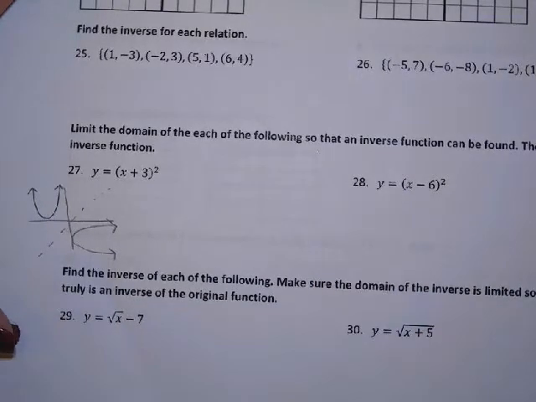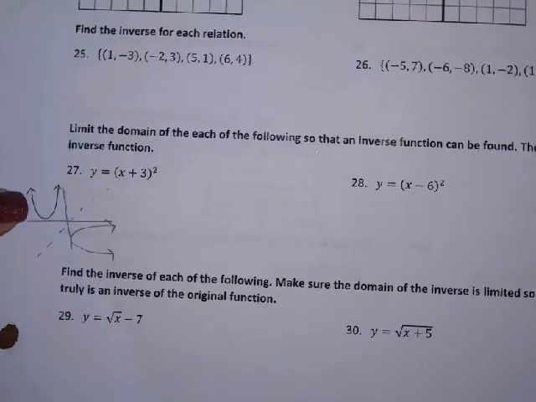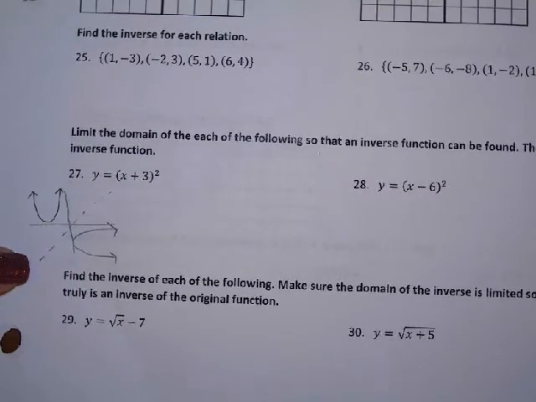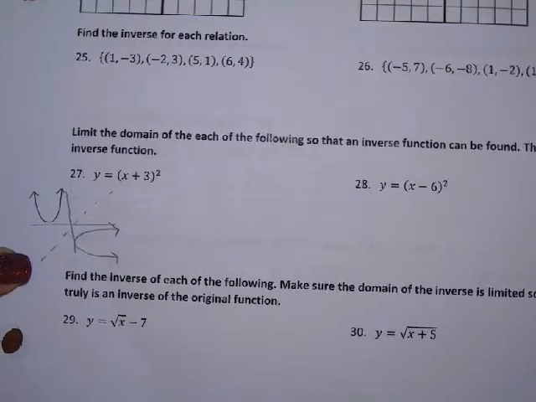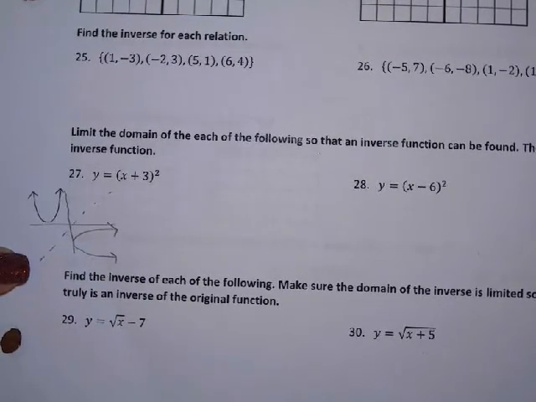Okay, so how should we limit the domain of the original graph so that its inverse is actually a function? We can do it just like we did before. We can think about left side versus right side. So which side do you guys want to keep, the left side or the right side? The right side.